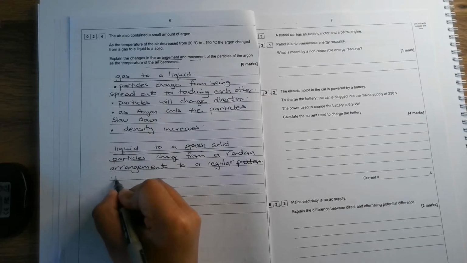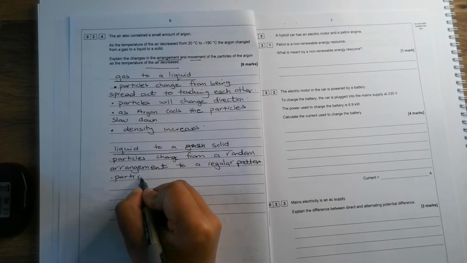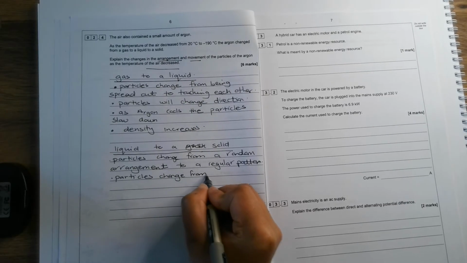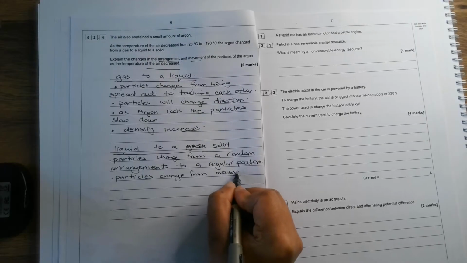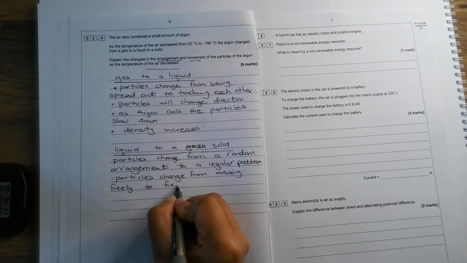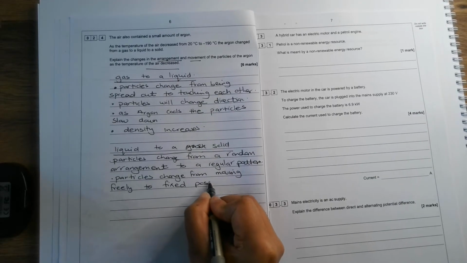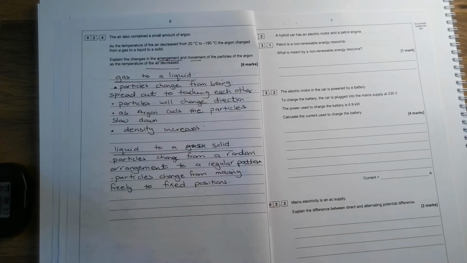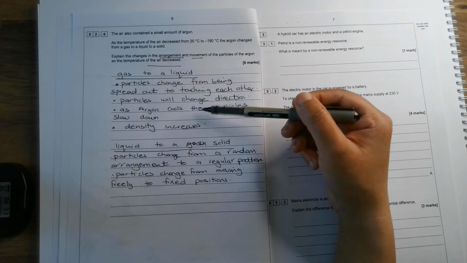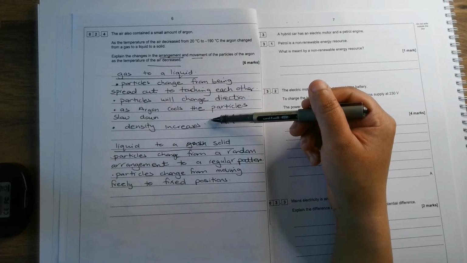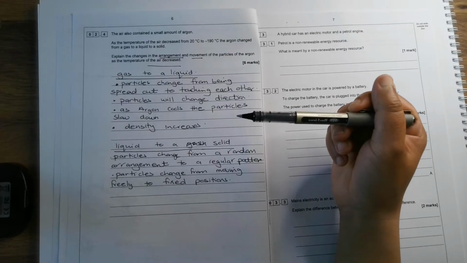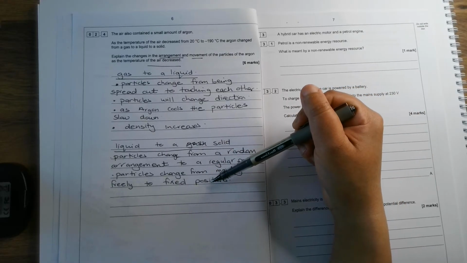You can also add that particles change from moving freely to fixed positions. And go back to the question, it does say talk about arrangement and talk about movement. So I would say for each bullet, for each section, make sure you've done that. Have you talked about arrangement? Yep. Have I talked about movement? Yep. Slowing down, moving freely to fixed positions.